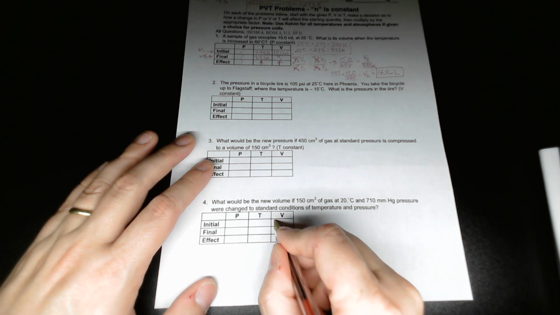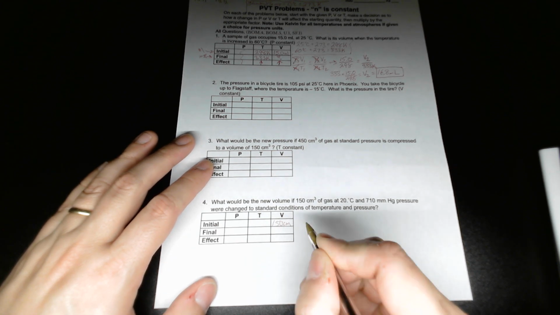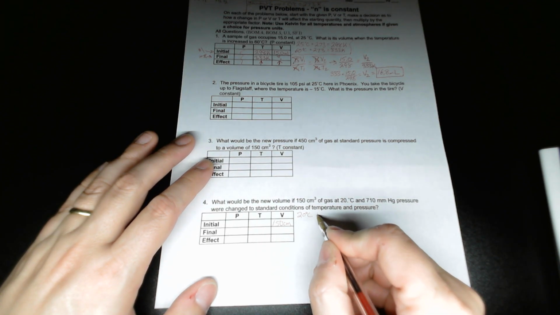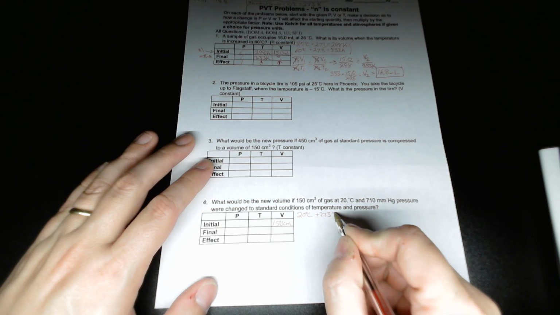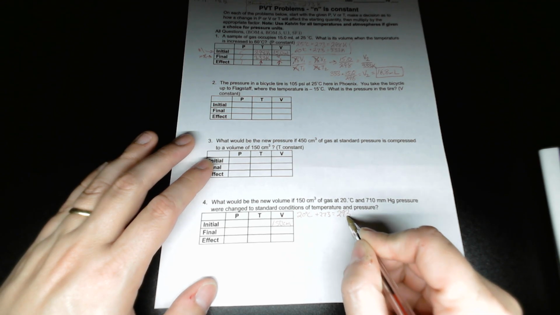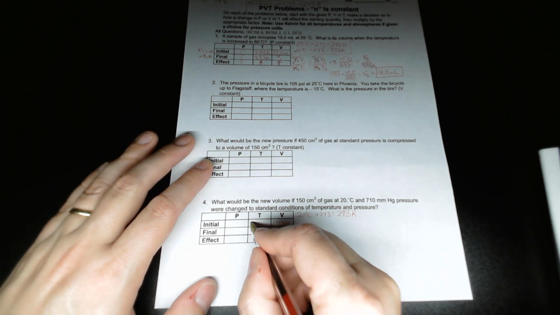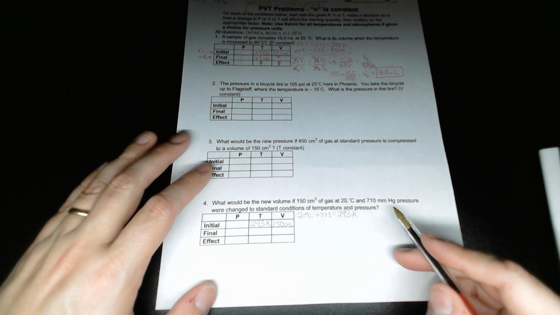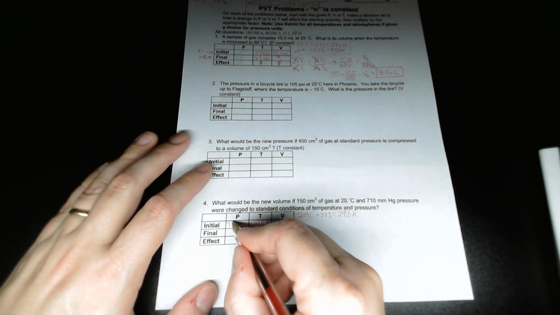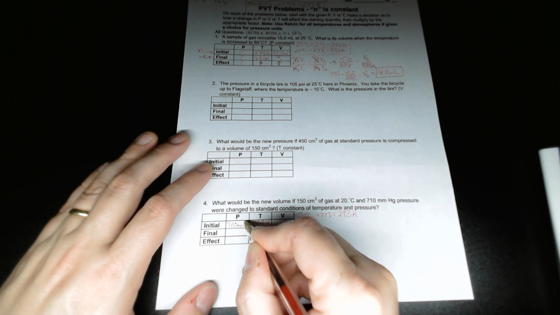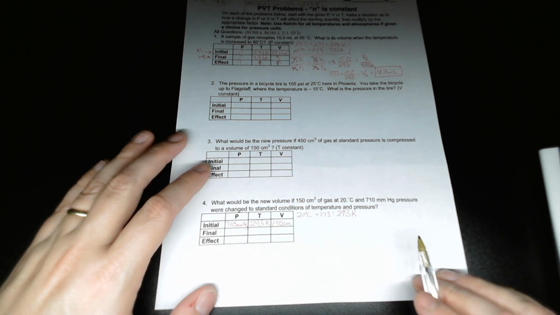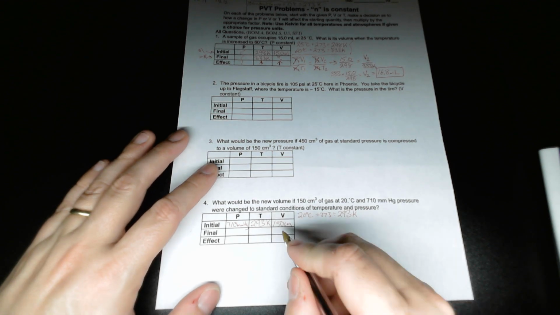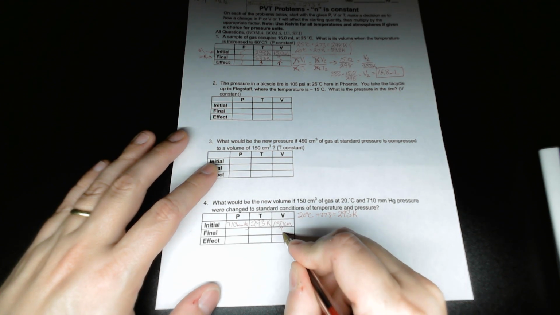150 cubic centimeters is volume. We've got gas at 20 Celsius. Of course, we don't want 20 Celsius, we want Kelvin. So that's going to be 293 Kelvin. And the initial pressure is 710 millimeters of mercury. The question is asking what would be the new volume, so the volume is once again what we're solving for, so we'll put a little question mark there.